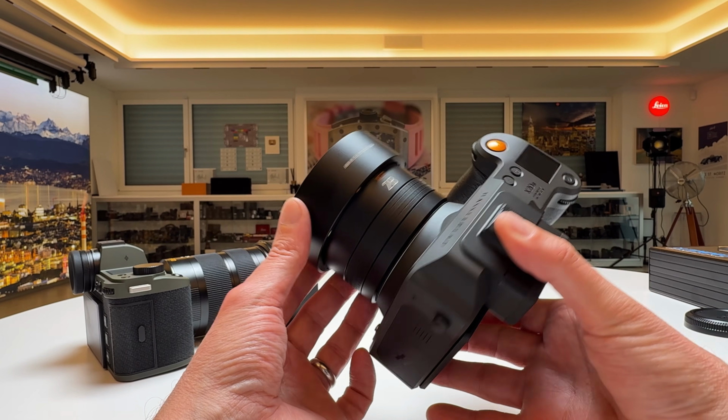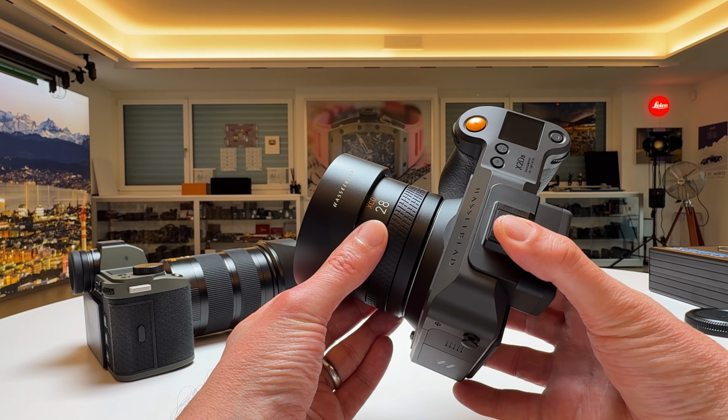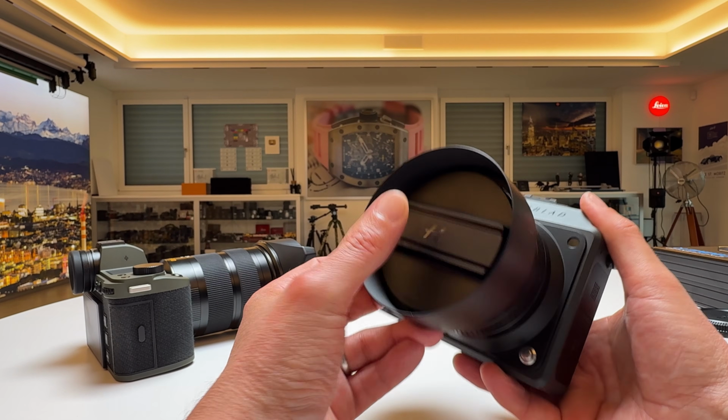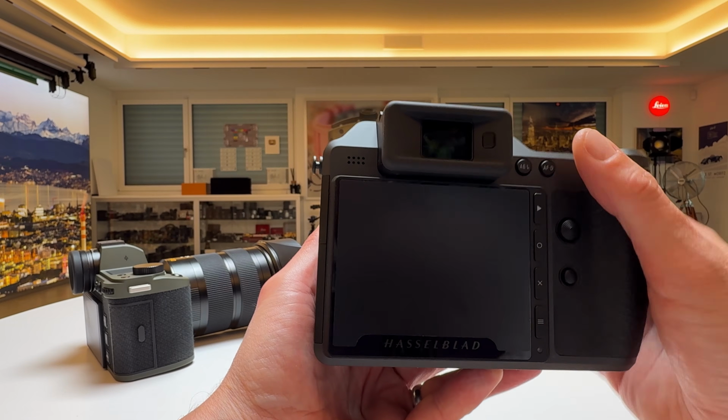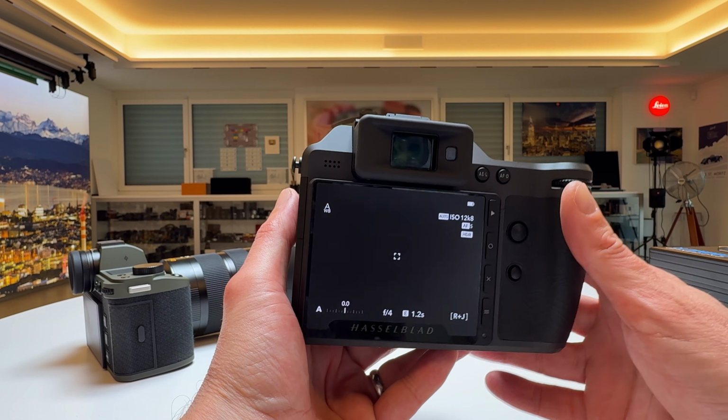And I have here currently mounted the XCD28P, but I will leave the lens cap on so you see better what's going on when I'm operating here the menu system.